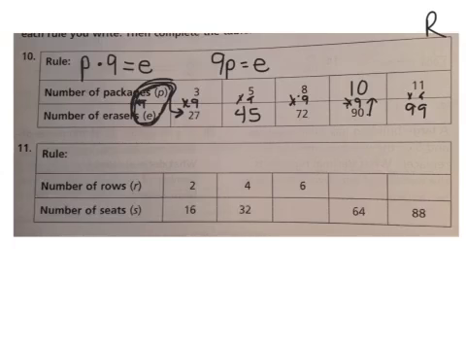So the same thing with this. I'm going from a smaller number to a bigger number, so I must be multiplying or adding. I'm going to start with multiplying. 2 times what equals 16? Well, 2 times 8 equals 16. Let's check it. 4 times 8, yep, that equals 32. So we know our rule is times 8.